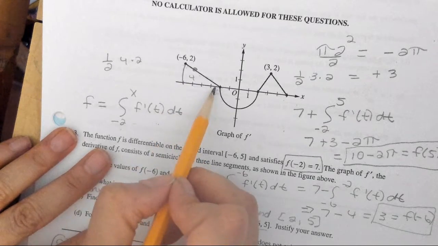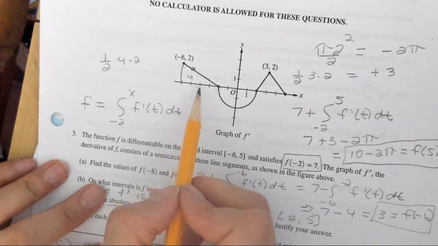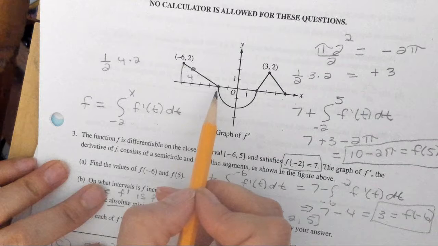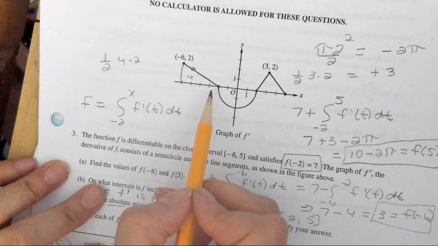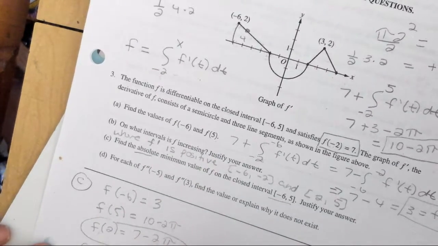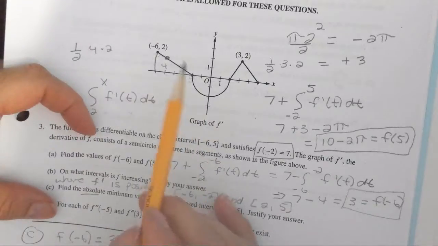I could do rise over run, or I could take these two different points. But bottom line is, I'm just finding the slope of this line.